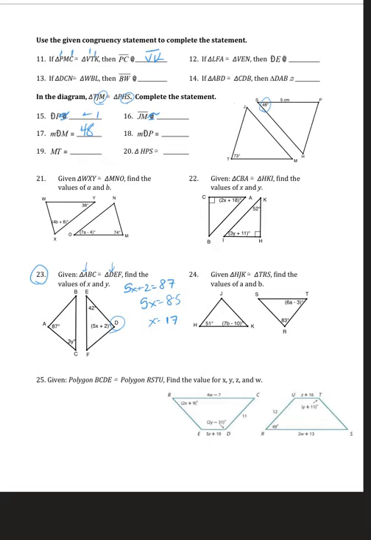Now I need to find y. So y is with angle C. I look back up here at the congruency statement. It says angle C is the last letter. That means it should match up to angle F, but we don't know angle F. But we can find it. We know that this angle here is 87. We know E is 42, and we know that a triangle has to add up to 180 degrees. So when I subtract 42 and 87 from 180, we find out that this angle is 51. That means 3y has to equal 51. Then just divide by 3, and we get that y is also 17 in this case.